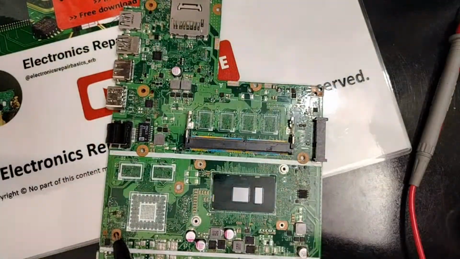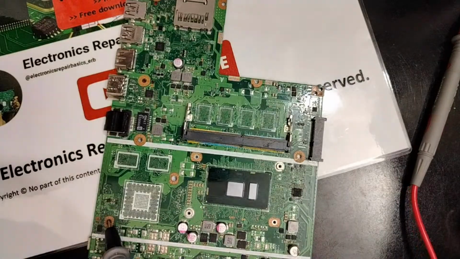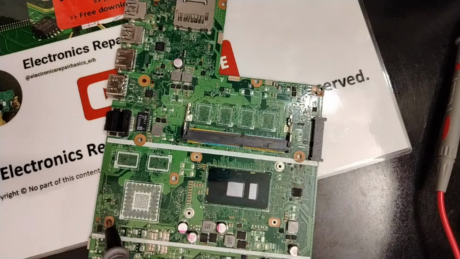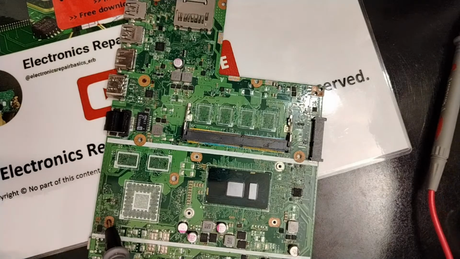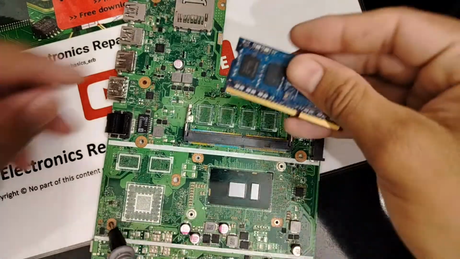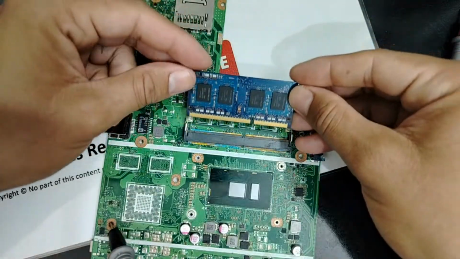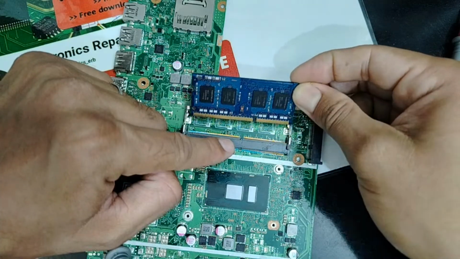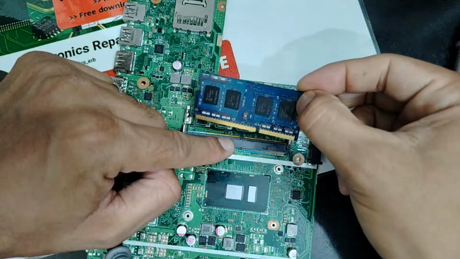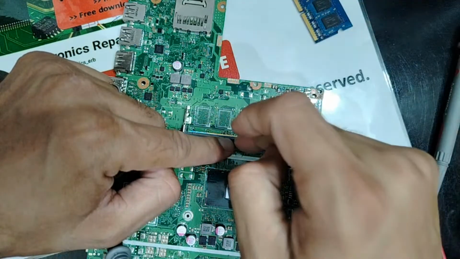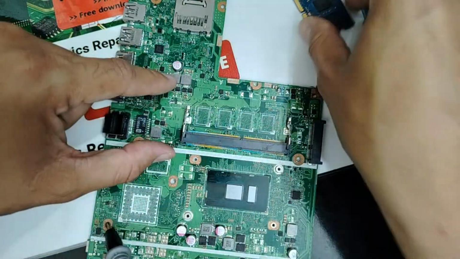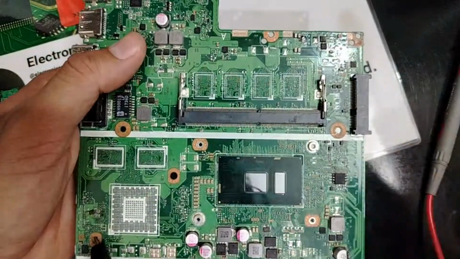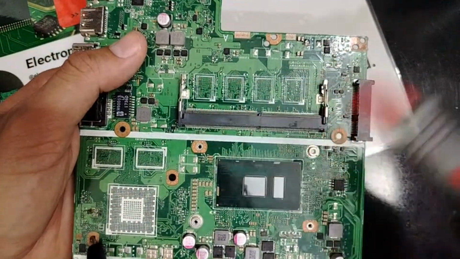For beginners, of course, I will show you everything. For beginners, just for beginners, the RAM chip is not connected. If the RAM chip, for example, is connected here, I have to remove it. But the RAM chip is not connected, and we get all ceramic capacitors are shorted here.